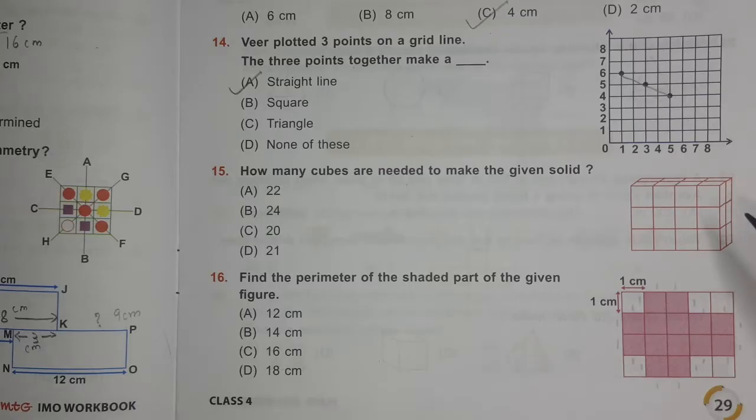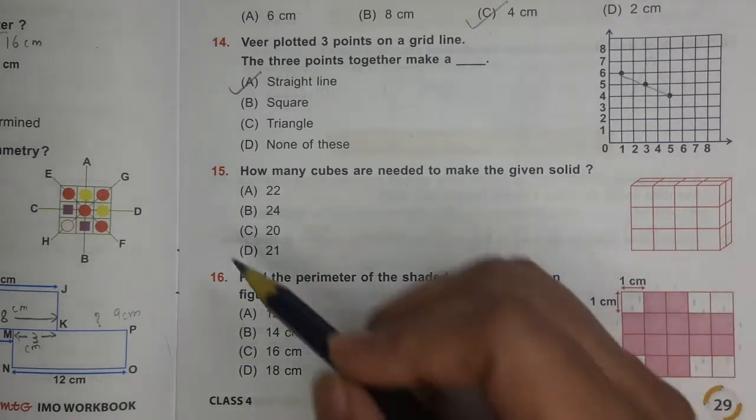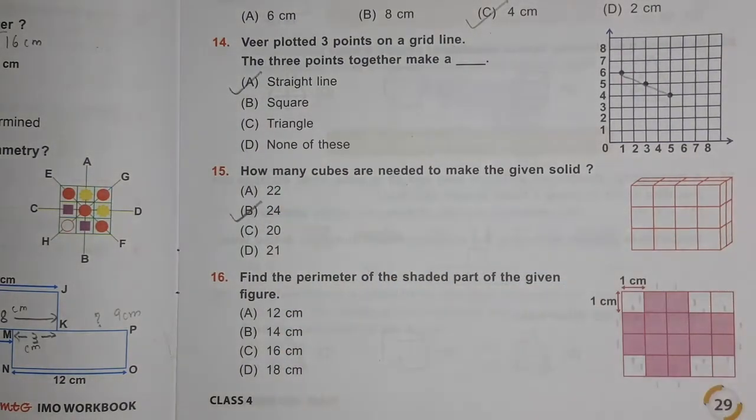So 12 plus 12 is 24. So in order to make this cuboid, you will need 24 cubes, which is option B.